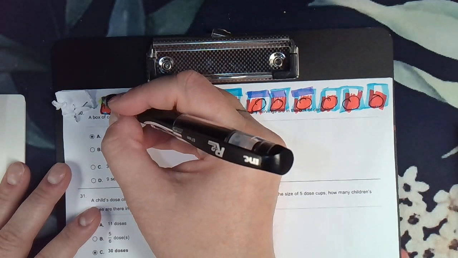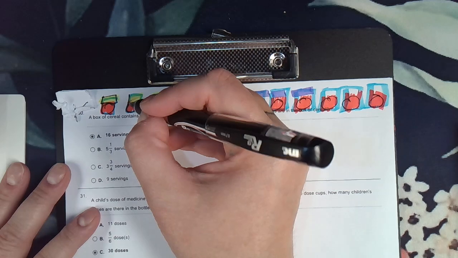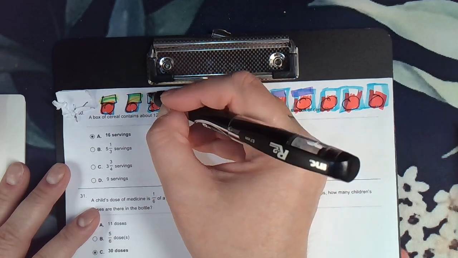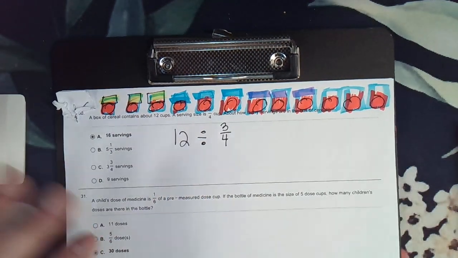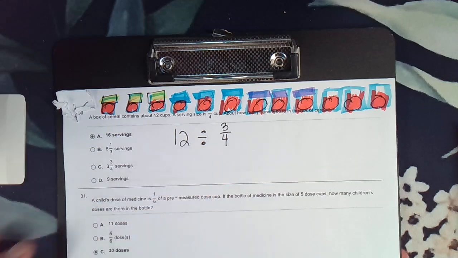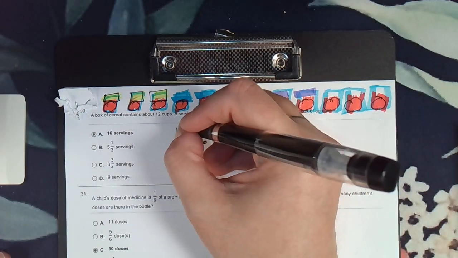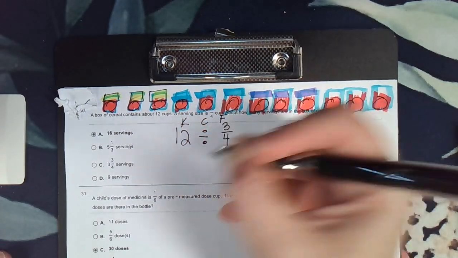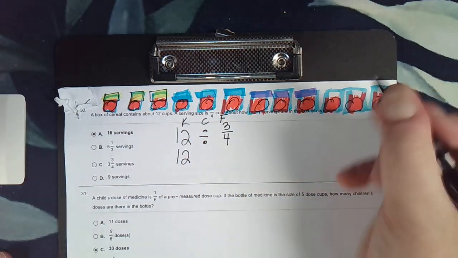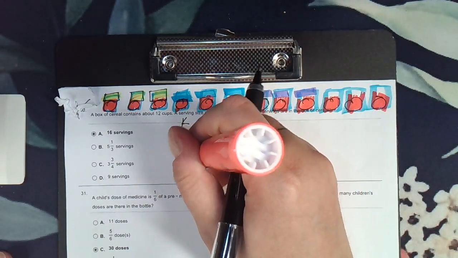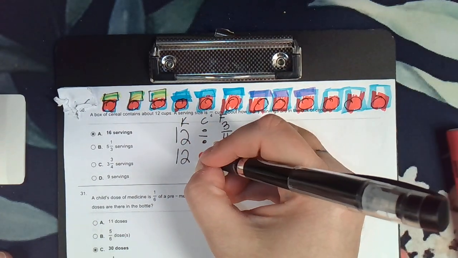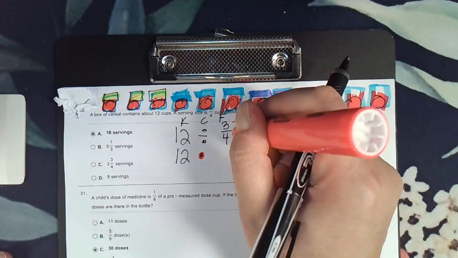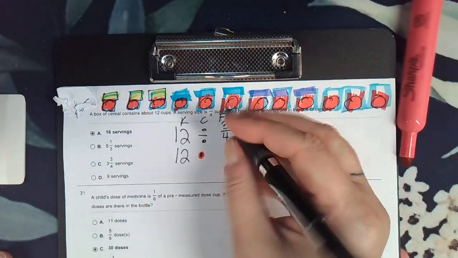But then this leftover from the first cup and the second cup and the third cup make up another 3/4. So that's why we have to divide. So how do we divide? We do keep, change, flip. You keep the 12 like it is. You change that division to a multiply dot. You flip this 3 over 4 upside down to get 4 over 3.